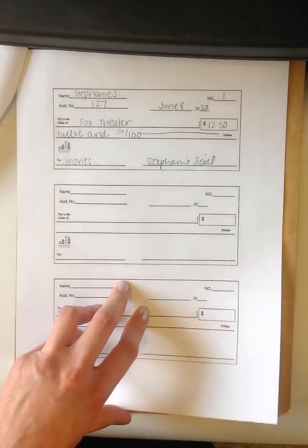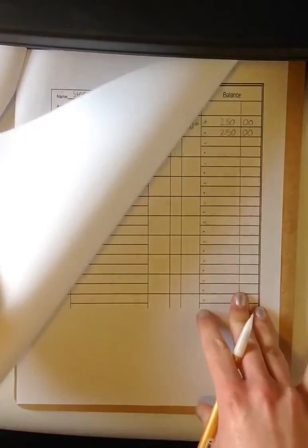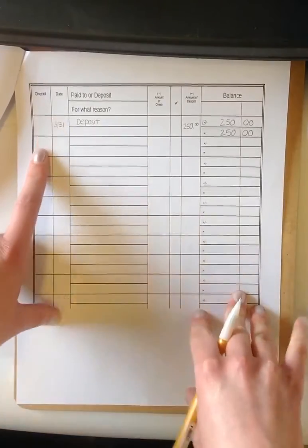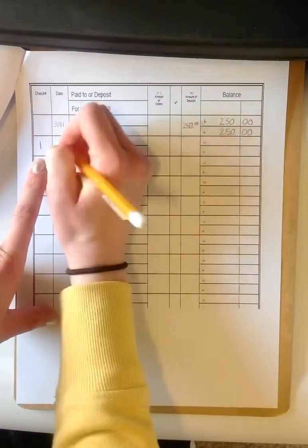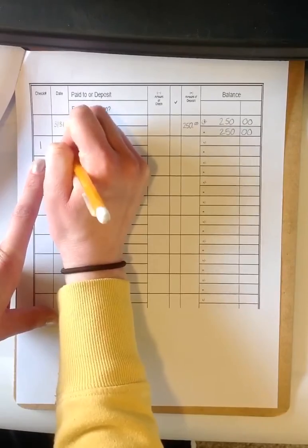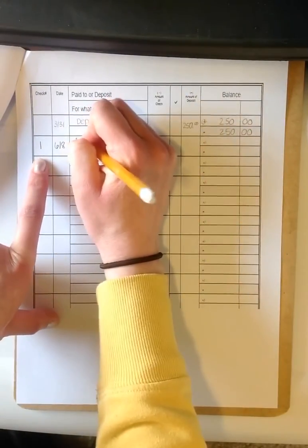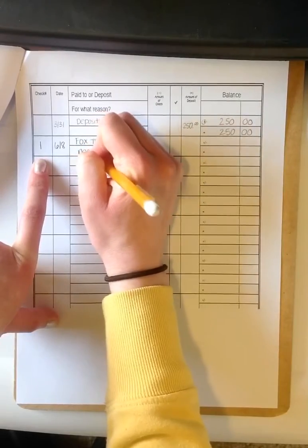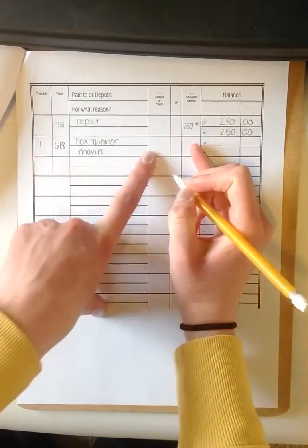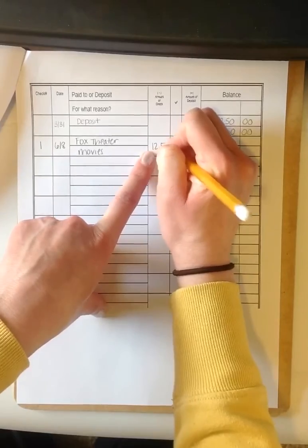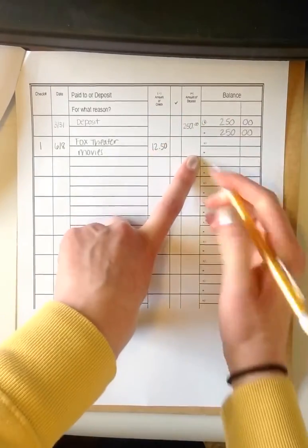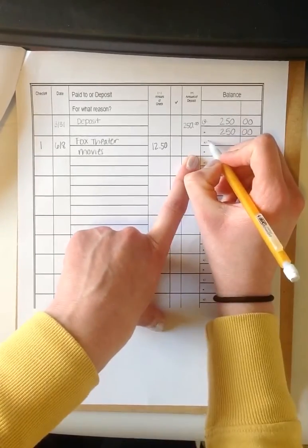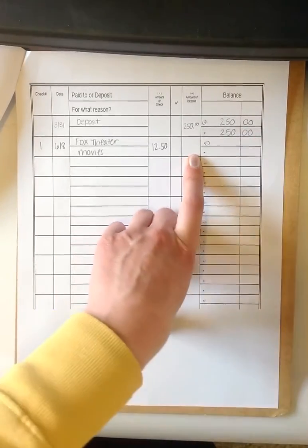But before you go to the next transaction, don't forget that you need to log this in your check register. So I did write a check, so it's check number 1. I wrote it on June 8th, 6/8, and it was paid to Fox Theater for seeing some movies. Then the amount of my check was $12.50. I didn't deposit anything, so I'm going to leave this part blank. But then this time I need to circle minus. It's coming out of my account.